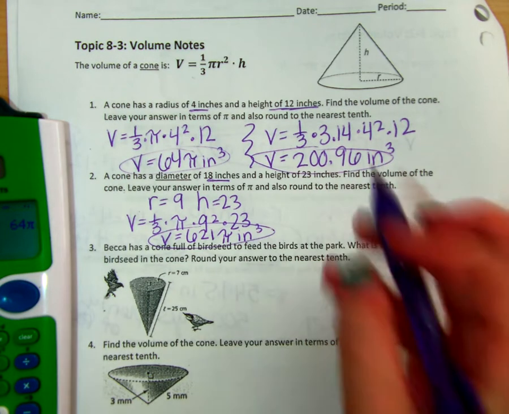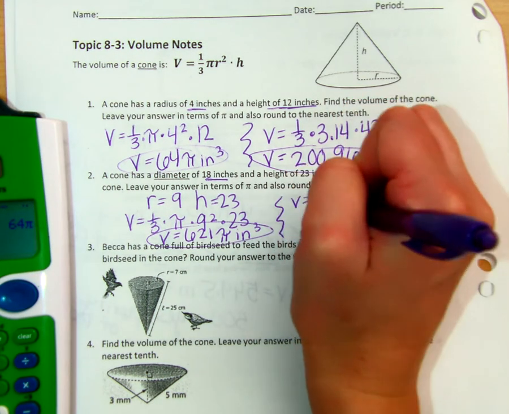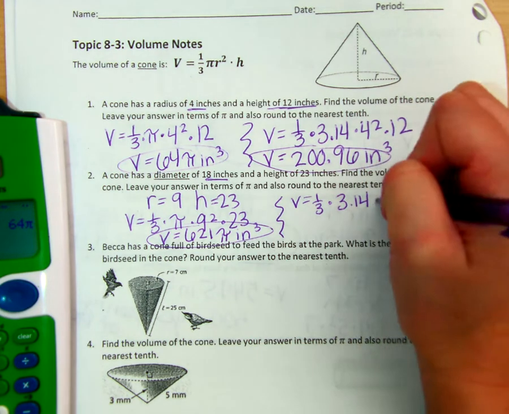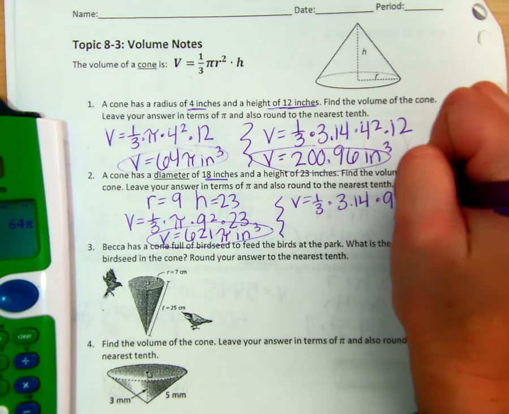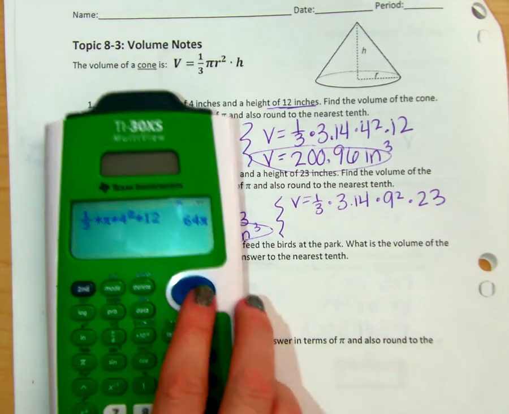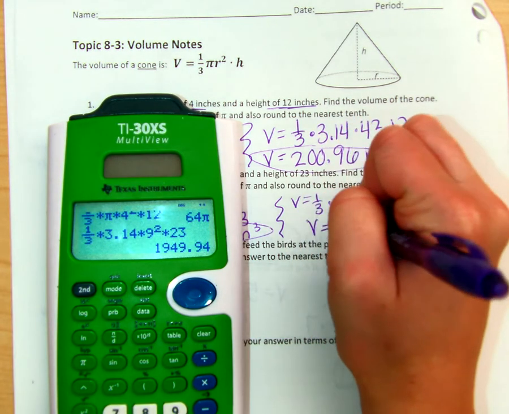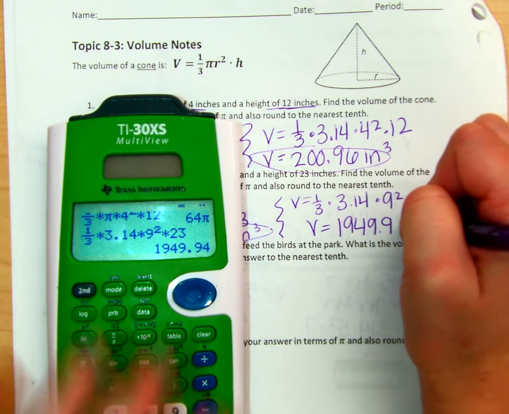We also need to round it to the nearest tenth. We need to find the decimal form. So we're going to use the same formula, except pi is going to be 3.14. And we're going to keep our other numbers the same as well. This is going to be 9 squared times 23. You're going to plug it in your calculator just like we did before. 1/3 times 3.14 times 9 squared times 23, giving us a volume of 1,949.9 inches cubed.